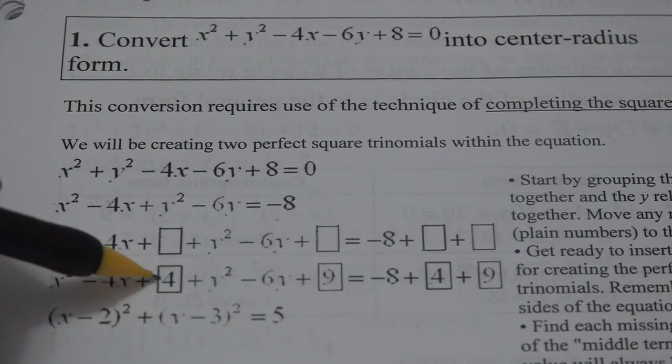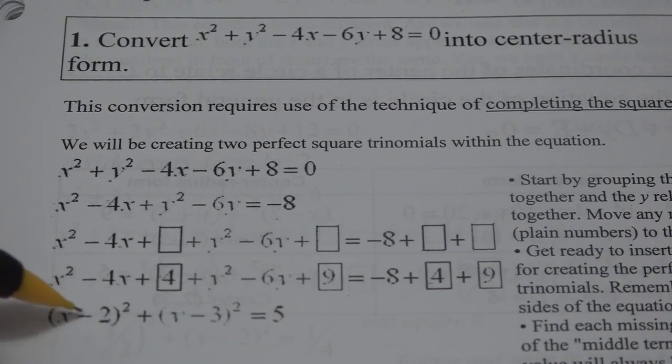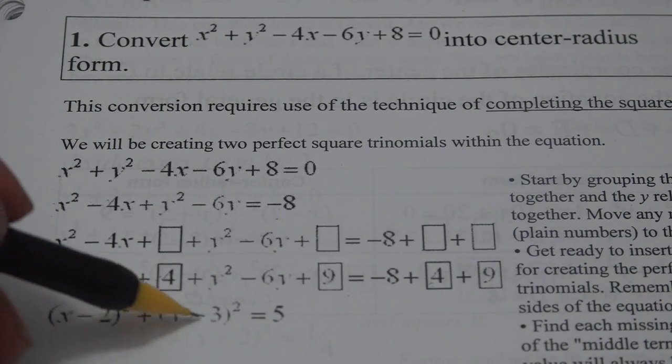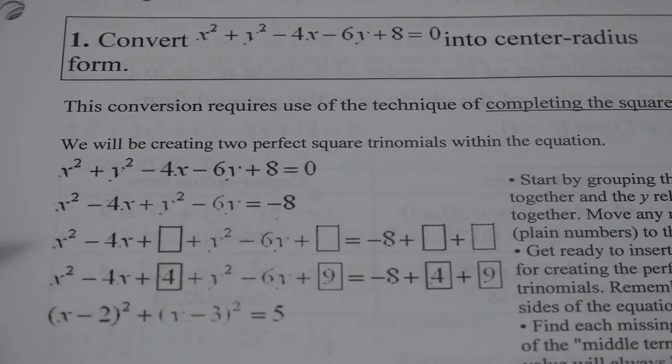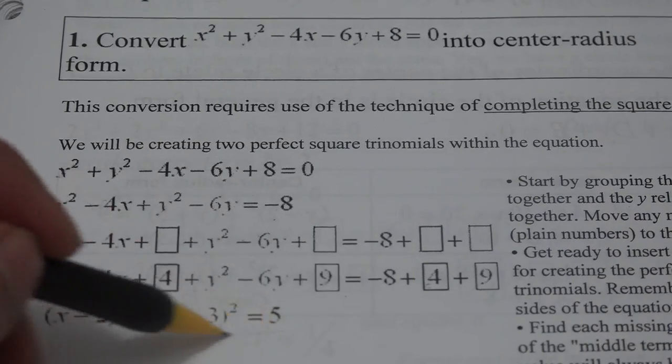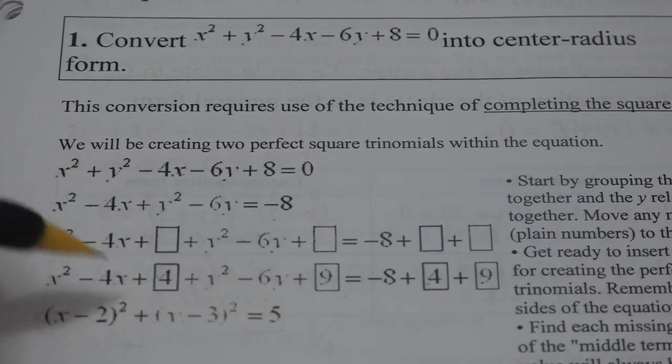So, what is the term that I squared here? -2, right? So that's what you write over here, boom. And then y minus 3, boom, you write it, equals 5. So what this does is this allows us to identify the center and the radius.